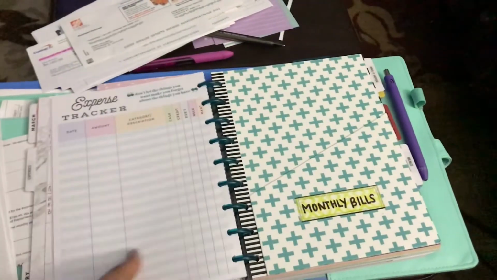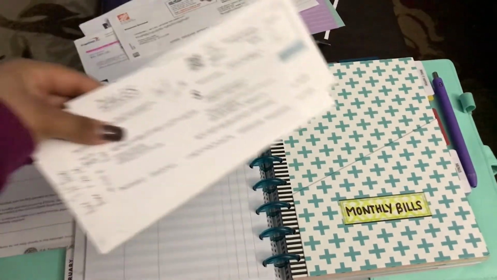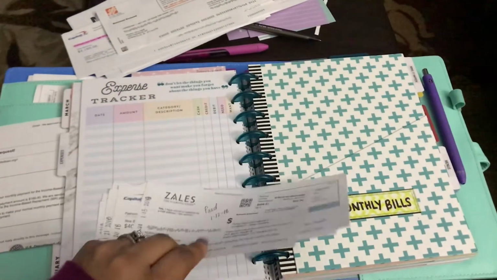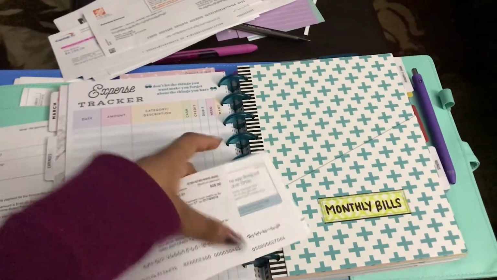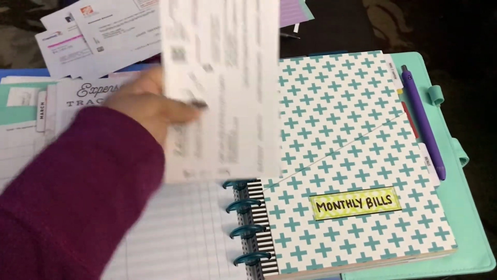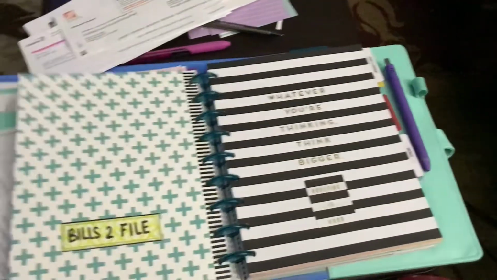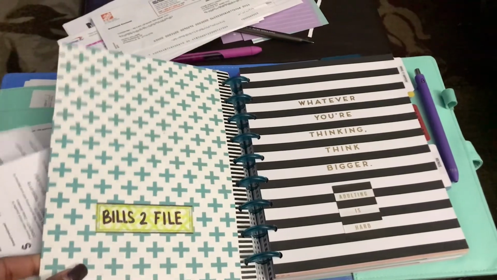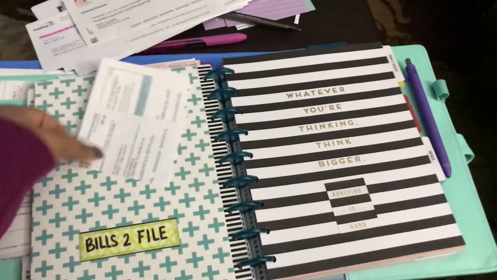If I go back to where my monthly bills are, I've taken out the bills from last month and I write when I paid that specific bill. Then I flip to the back portion of the file folder, and I say that these are the bills that need to be filed.